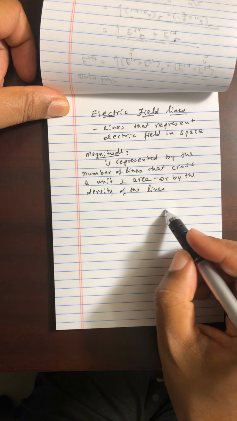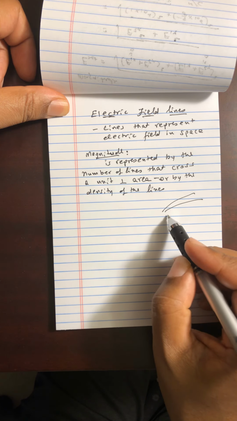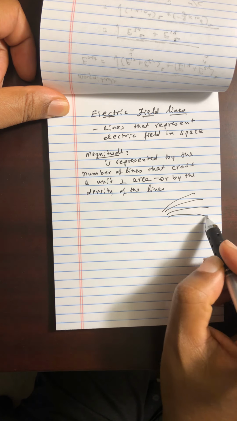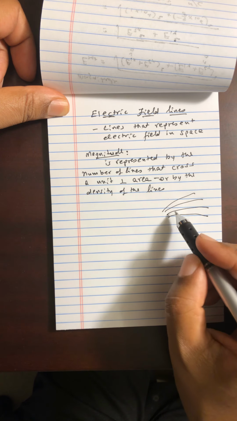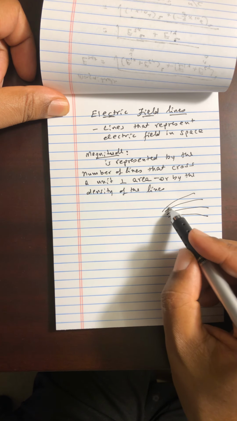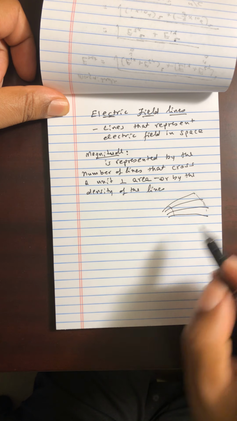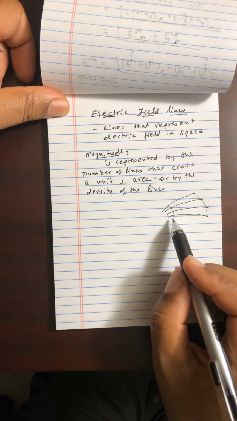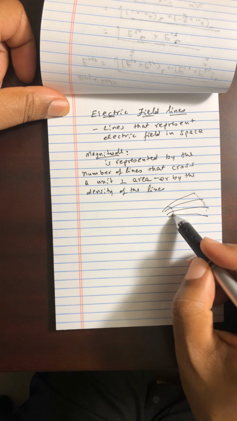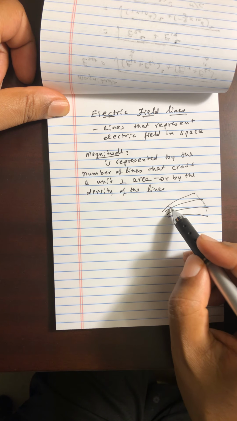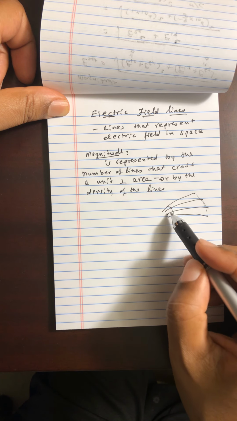Let's say you have this kind of electric field. It gets less dense and less dense as it goes away. So that means the electric field over here is bigger than the electric field over here, because the lines are denser over here, or the number of lines per unit perpendicular area is bigger over here than over here.